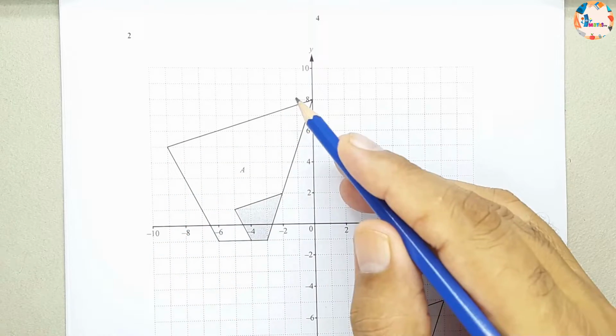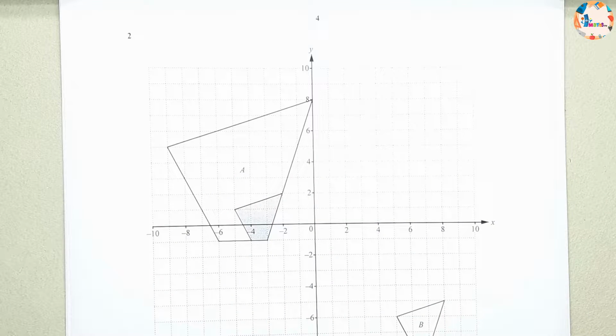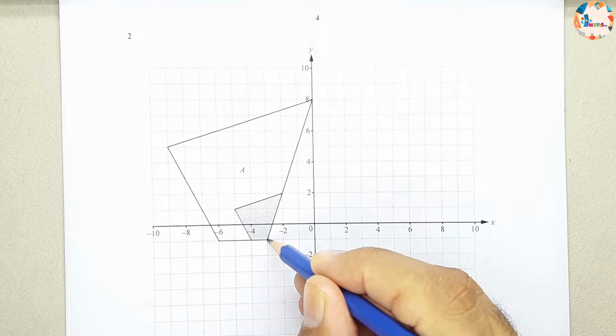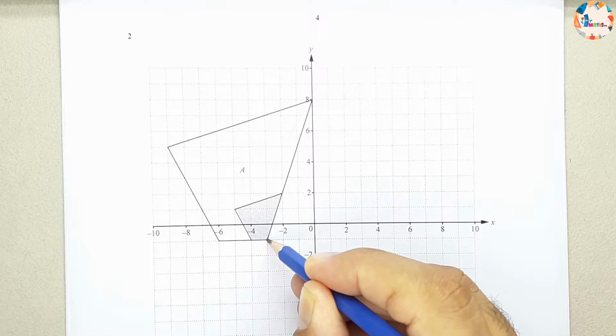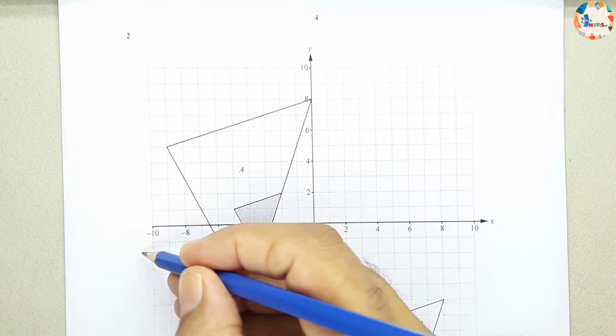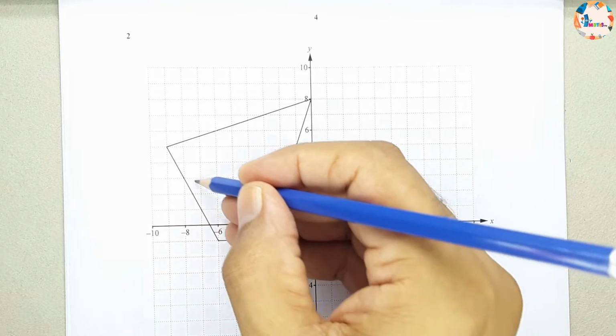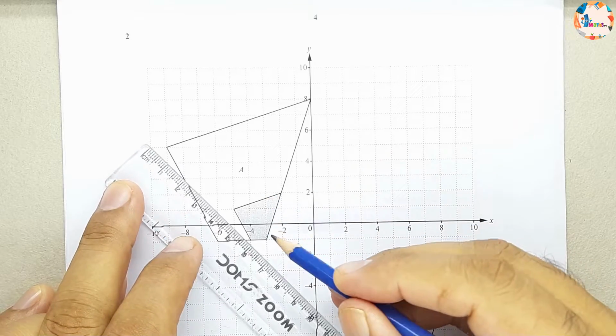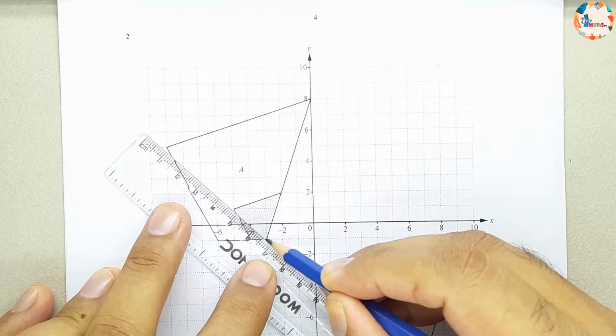It's enlargement by scale factor 3, and the center of enlargement will be this point. At this point, if we draw a line, from here also it will be passing through this. If you want, we can draw these lines to check the center of enlargement.